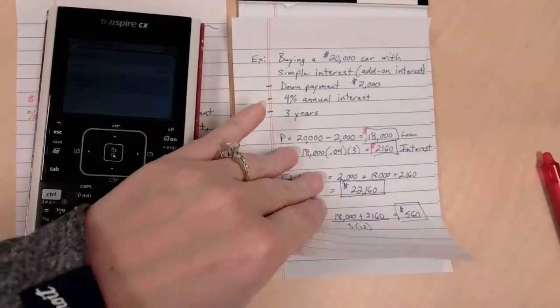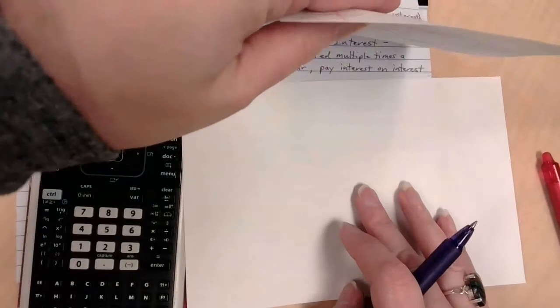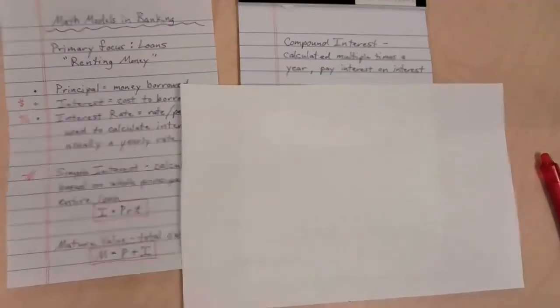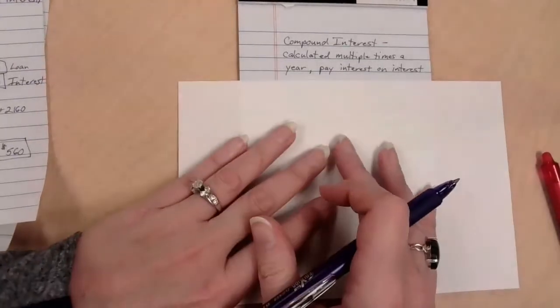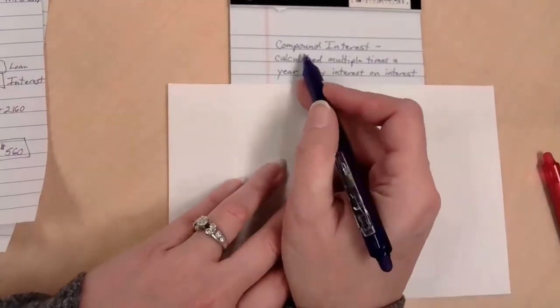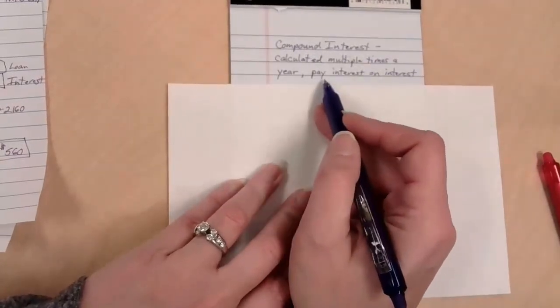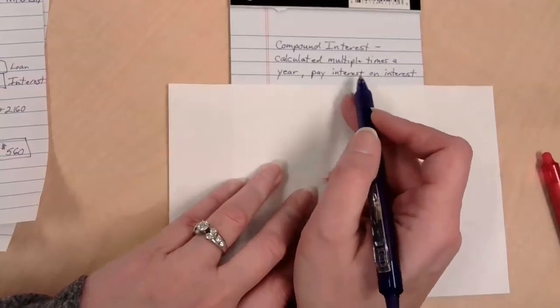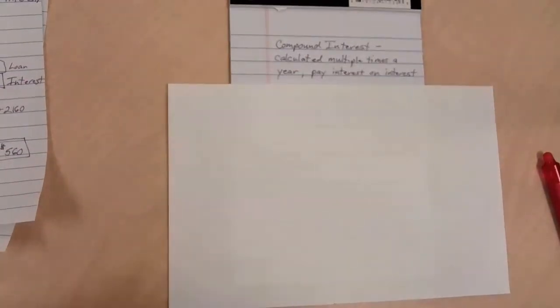All right, so next up. We also have this guy right here, all right? We have compound interest, compound interest. This is a lot more popular than simple interest as far as its use goes. We are calculating your interest several times throughout the year, and then you end up paying interest on your interest. So think about what that means.